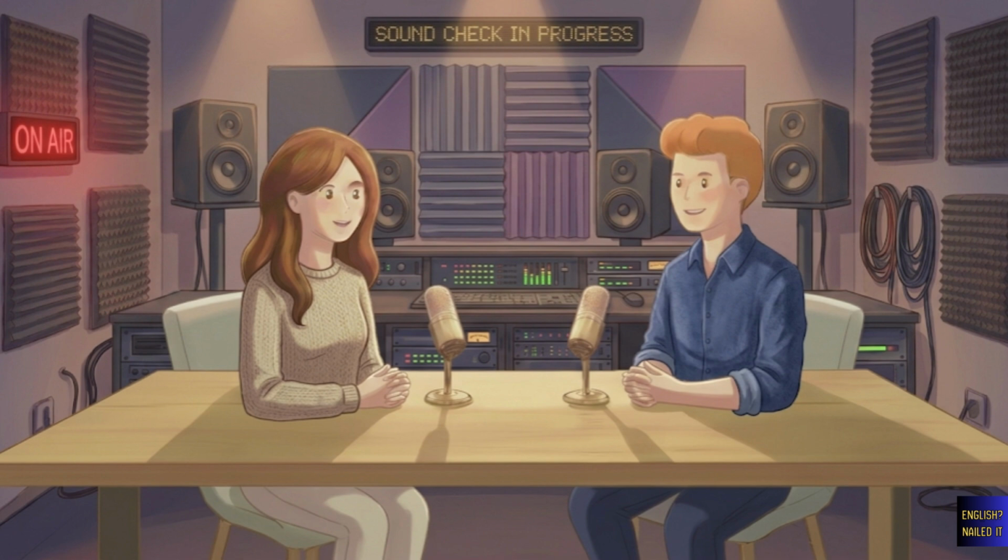Some phrasal verbs are separable. That means you can put the object between the verb and the particle. For example, turn off the light. You can also say turn the light off. The object, the light, can go between turn and off. That's a separable phrasal verb. Another example, pick up your toys or pick your toys up. Both are correct. The object can move.